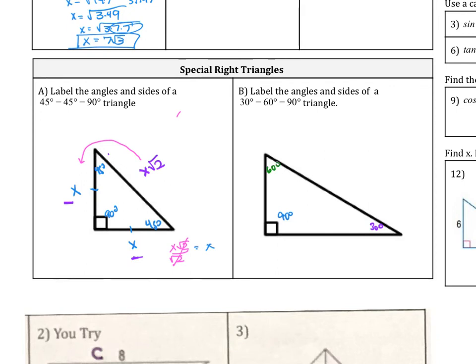Now, the special properties of this triangle is that the shortest leg, if we name that x, the hypotenuse is 2 times that shortest leg, 2 times x. Then here, to get to this leg here, you're going to multiply x by square root of 3. So again, knowing these special properties of these special right triangles, 30, 60, 90 and 45, 45, 90, and if we memorize these, it's very, very helpful for us.